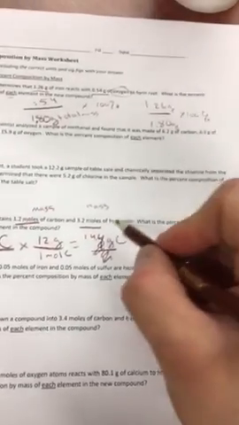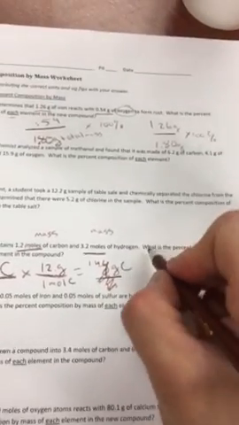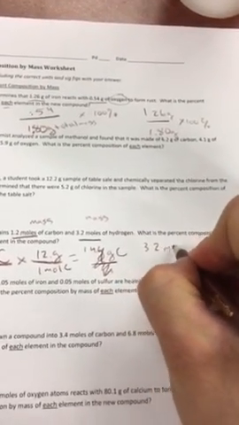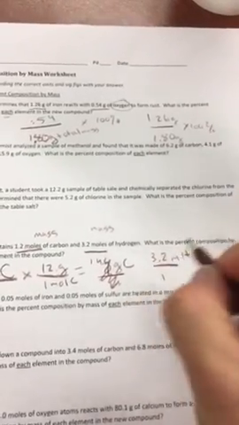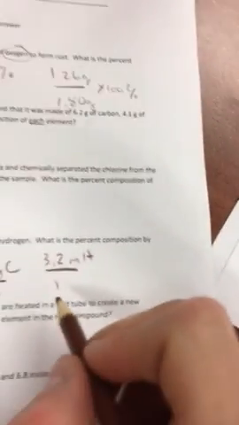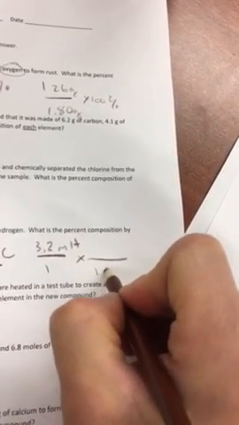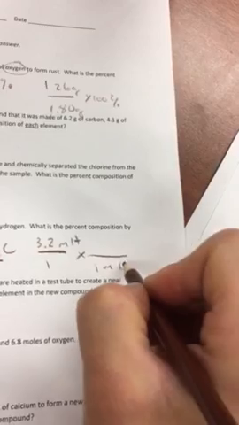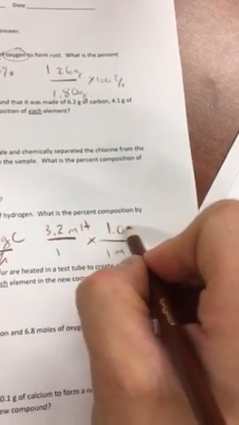And then, if I want to figure out the mass of 3.2 moles of hydrogen, I have 3.2 moles of H for 1. I know that I want to get grams, so dimensional analysis. I know that 1 mole of H is equal to how many grams? 1.0 grams.